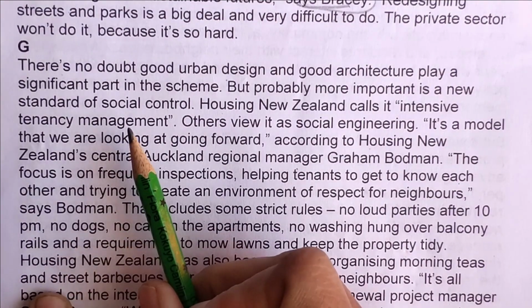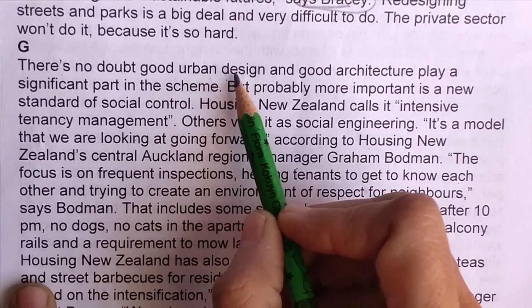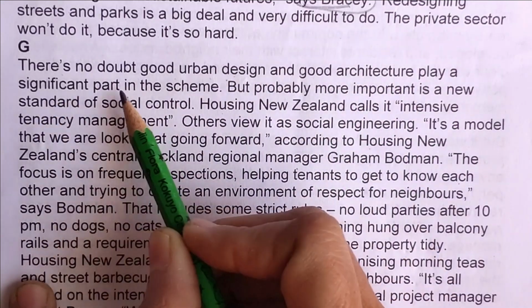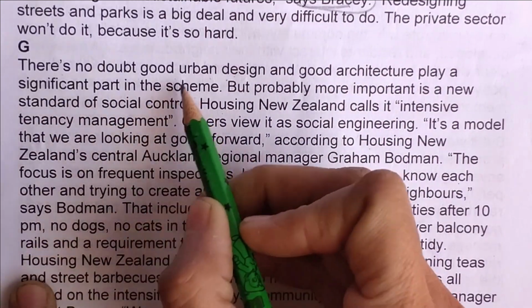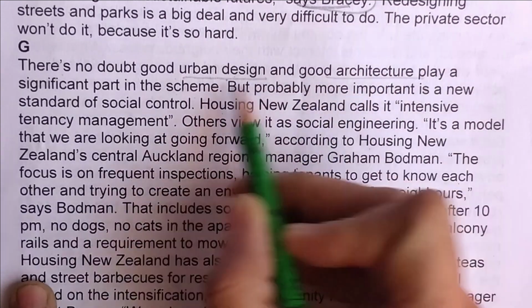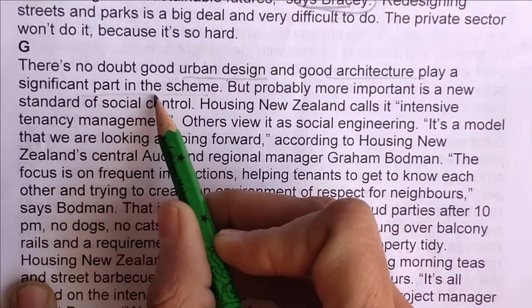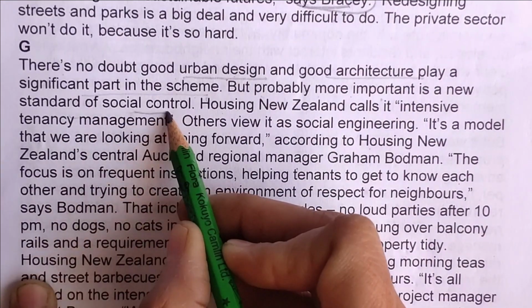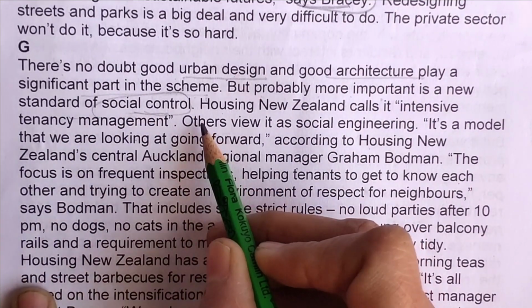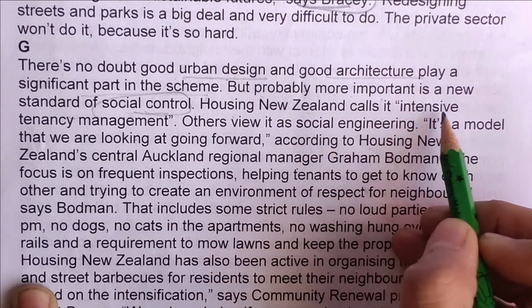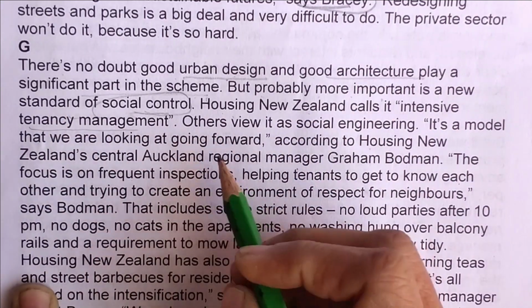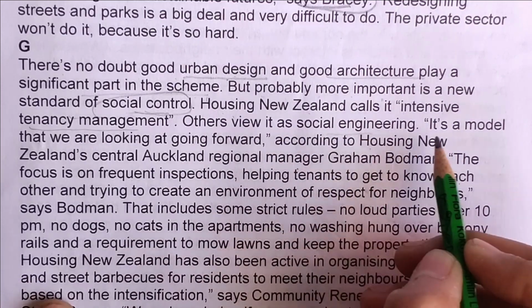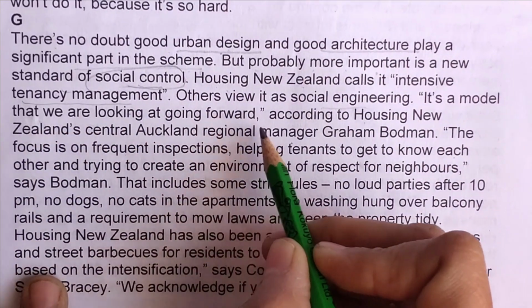So now G number is there. There is no doubt good urban design, good architecture play a significant part in the scheme. Okay, good design plays a significant role in the scheme, but probably more important is a new standard of social control. Okay, social control. Housing New Zealand calls it intensive tenancy management. Others view it as social engineering. It is a model that we are looking at going forward.